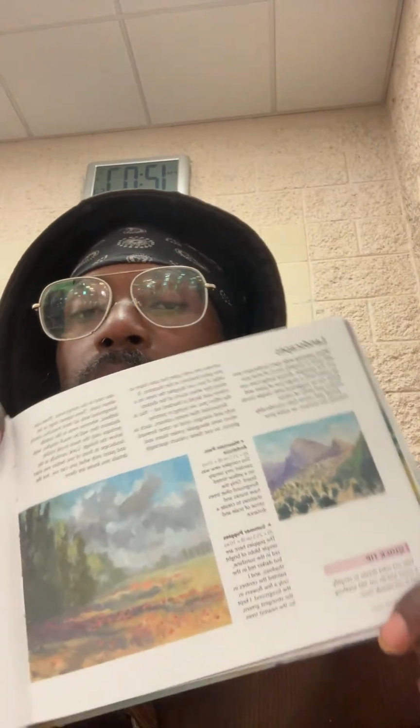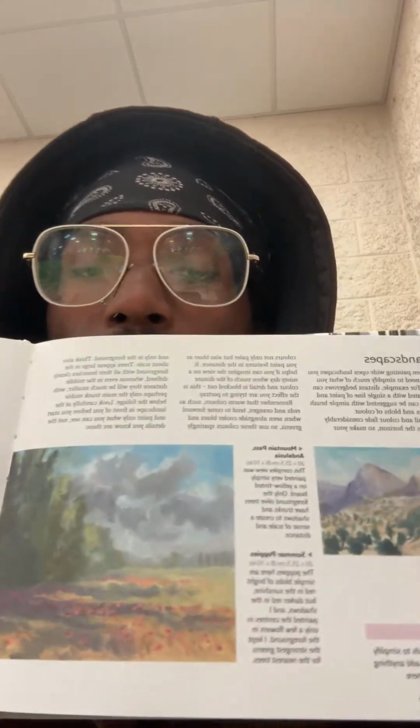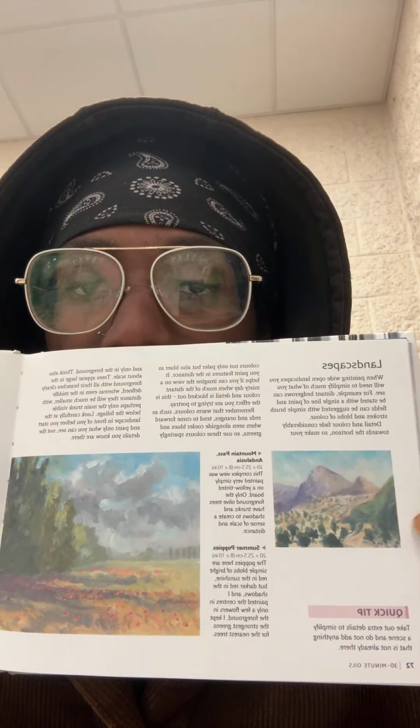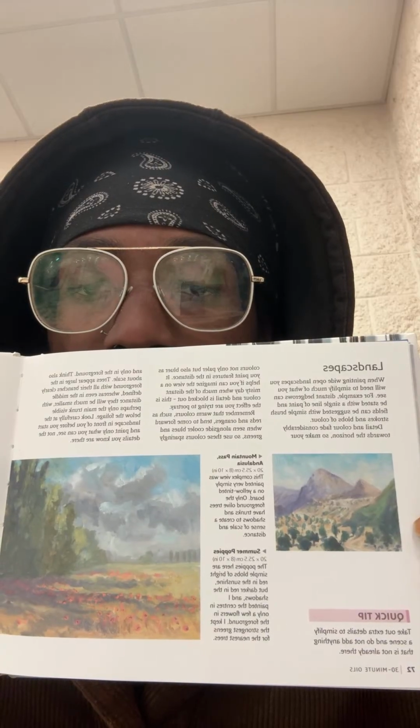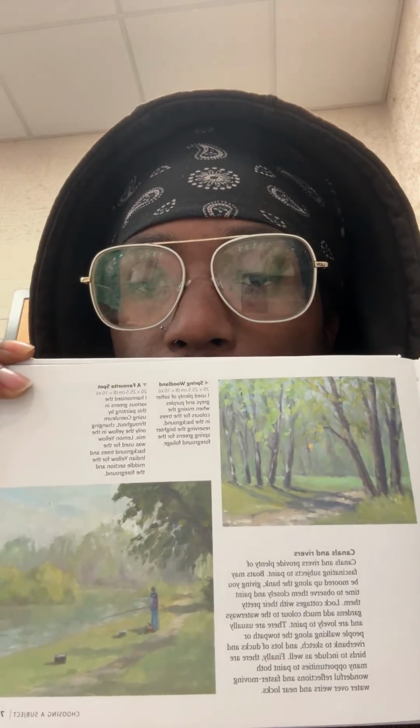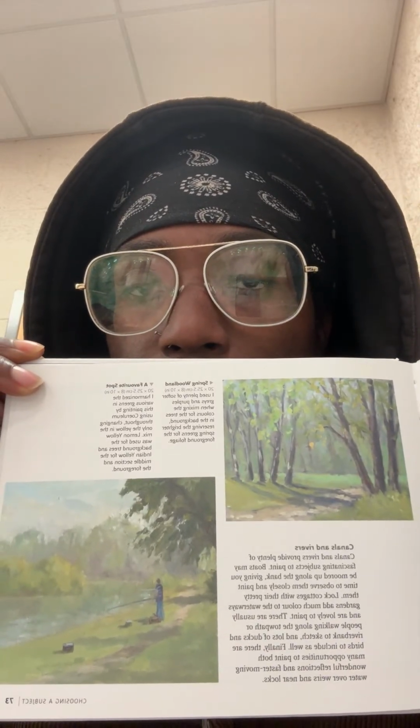This first one is landscapes. There's a lot of reading back here. So let's see. I might read this one. Landscapes. When painting wide open landscapes, you will need to simplify much of what you see.